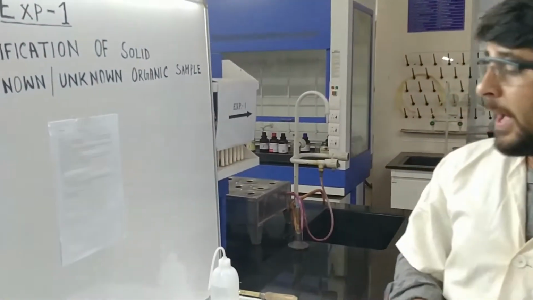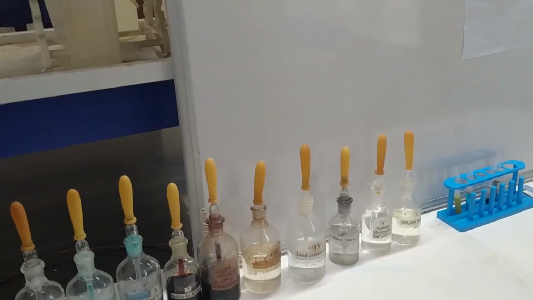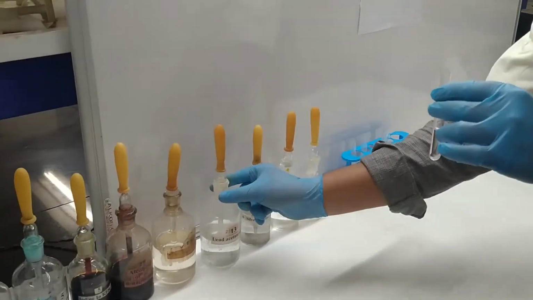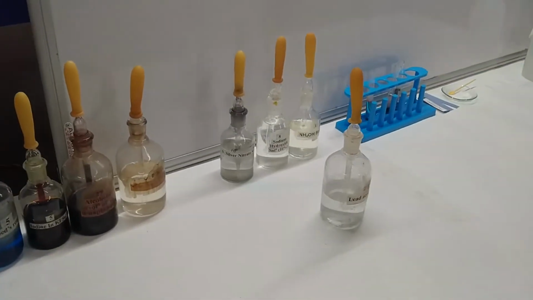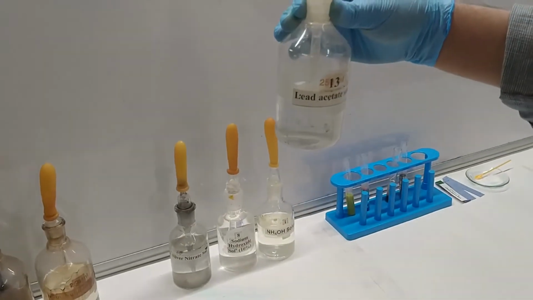Here we have to add lead acetate solution into the aqueous solution of glucose.